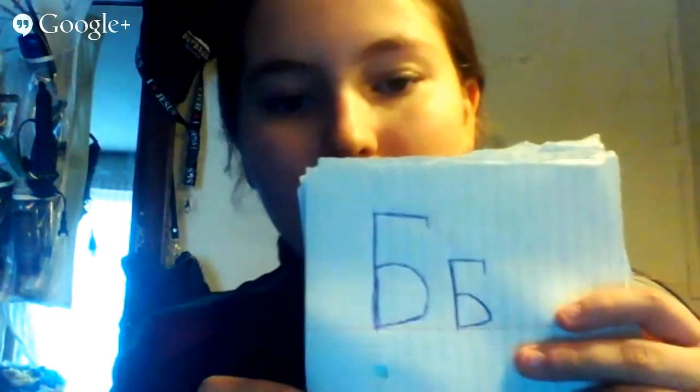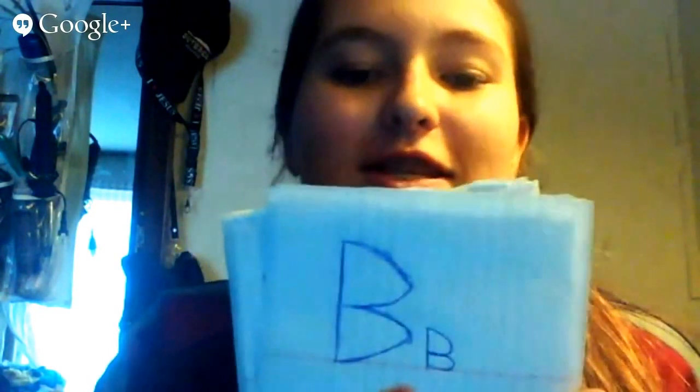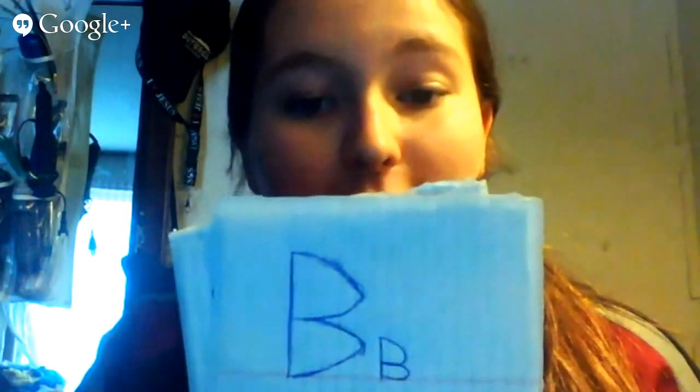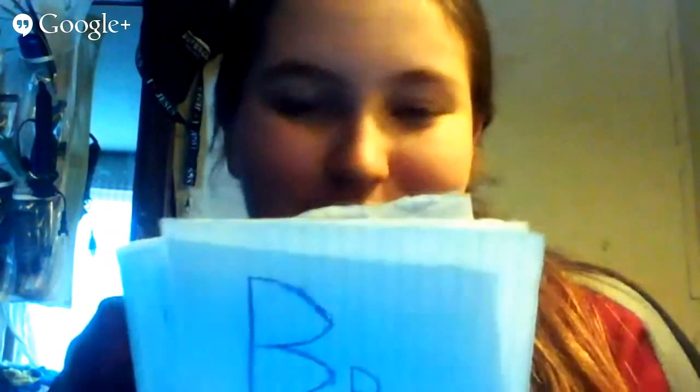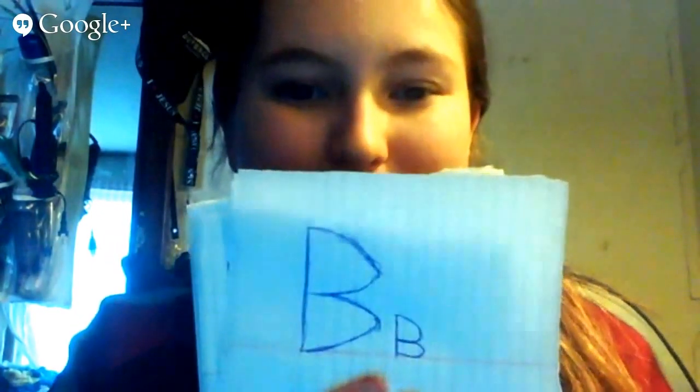Next is B. B looks like a lowercase b with a canopy over it. Now this is where it gets confusing. This is V. V looks like the uppercase B, but it doesn't make the same sound.